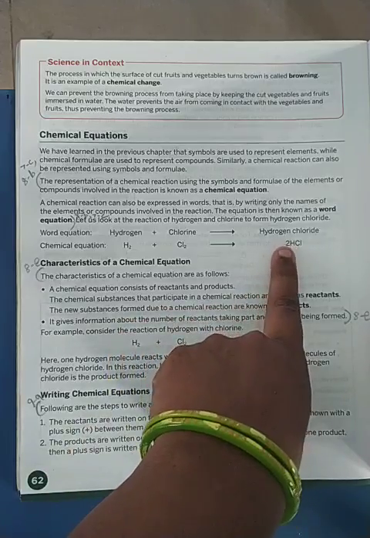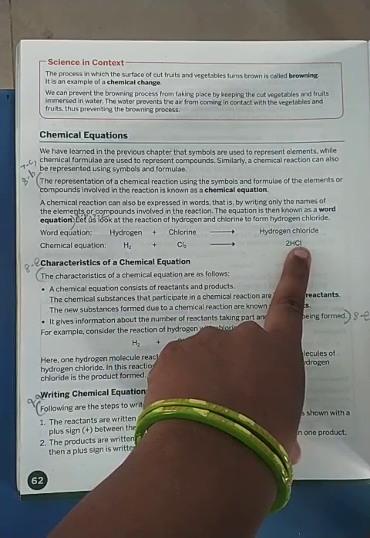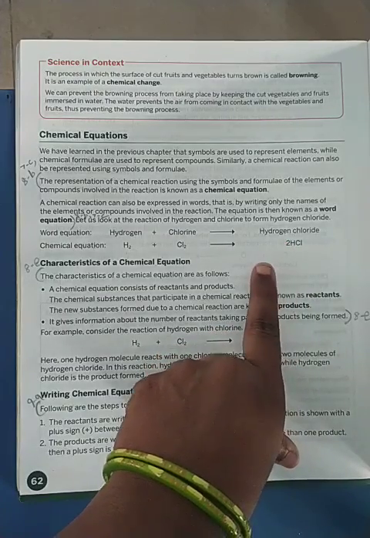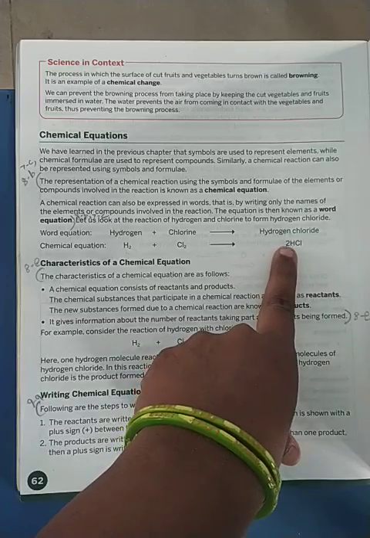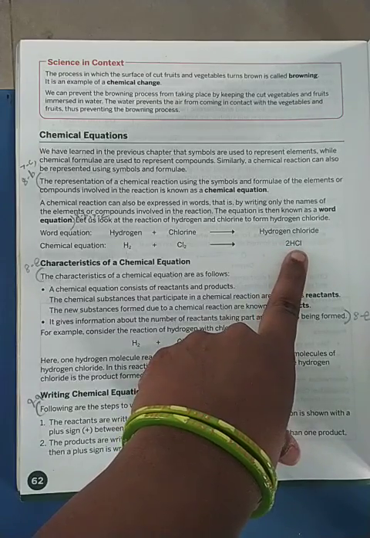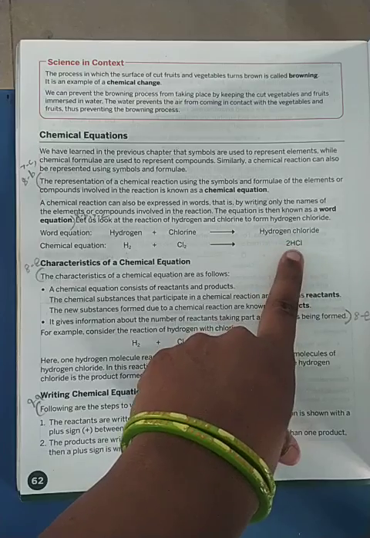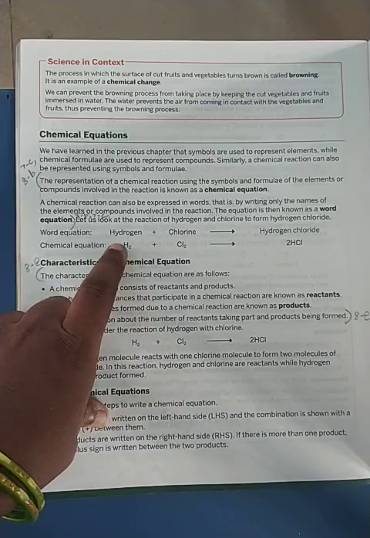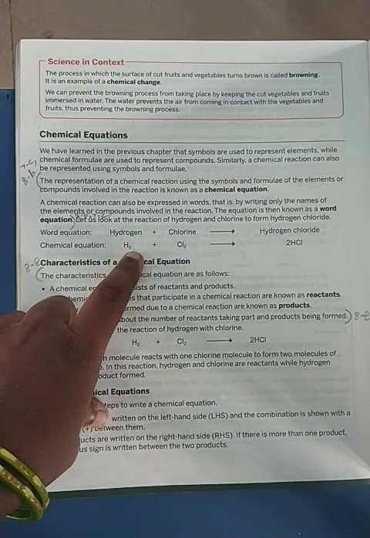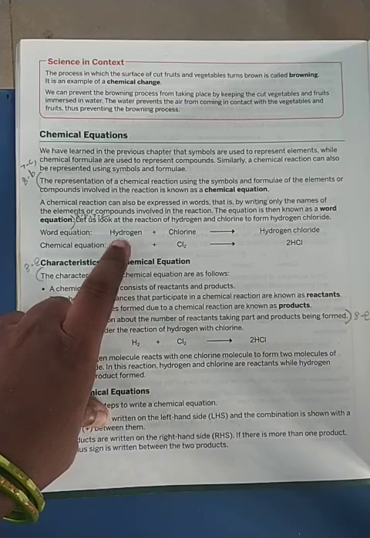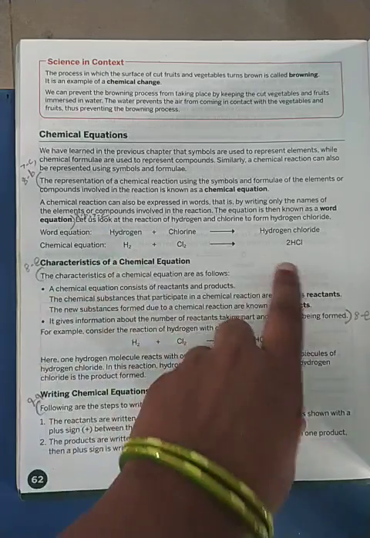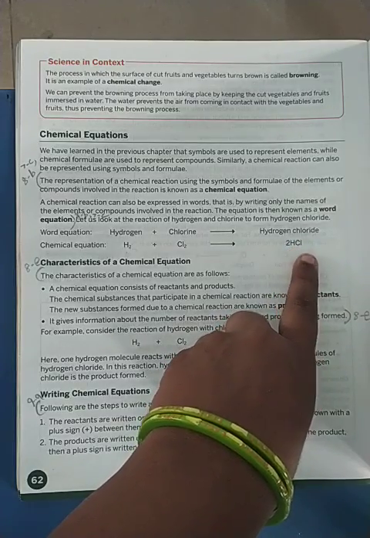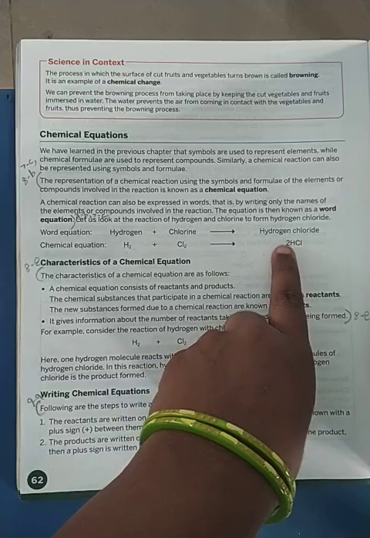This 2 also mentions the molecule. Why molecule? Because hydrogen is 1 atom, chlorine is 1 atom, and 2 atoms combine to form a molecule. In this case, we are talking about a heteroatomic molecule. Hetero means the 2 atoms are different. Whereas for hydrogen we are talking about a homoatomic molecule, because one atom of hydrogen and another atom of hydrogen are combining. So hydrogen chloride is a heteroatomic molecule: hydrogen is 1 atom, chlorine is another. So that is already a molecule, and I am getting 2 molecules.